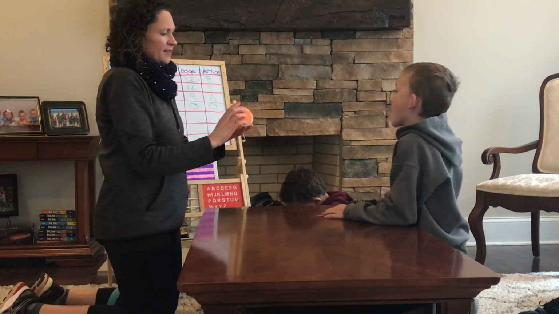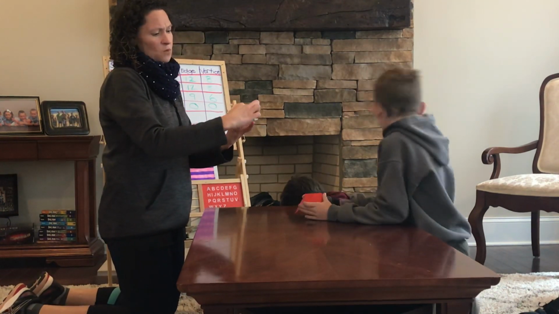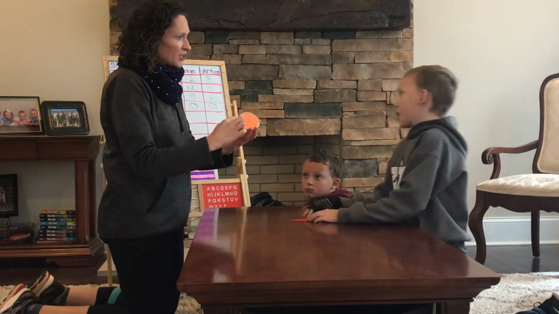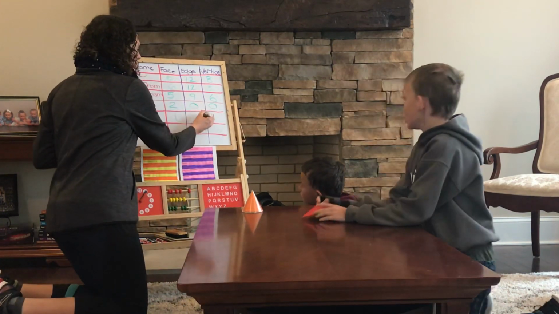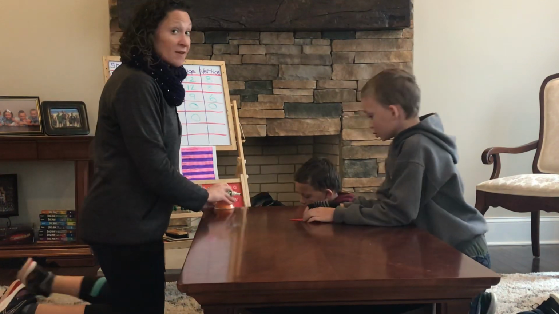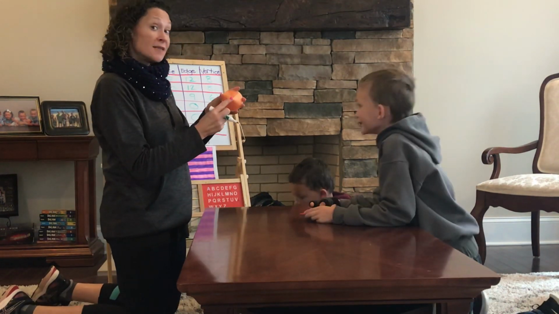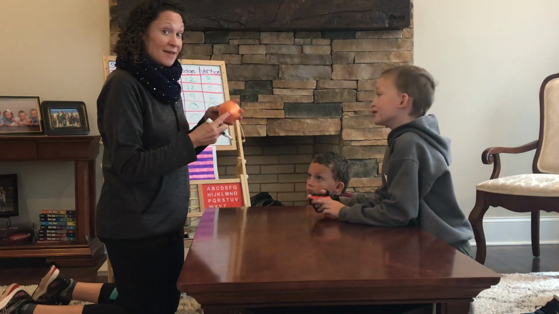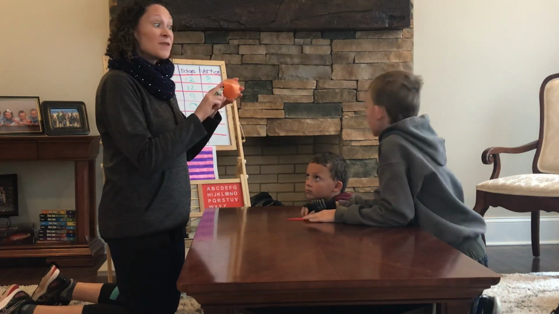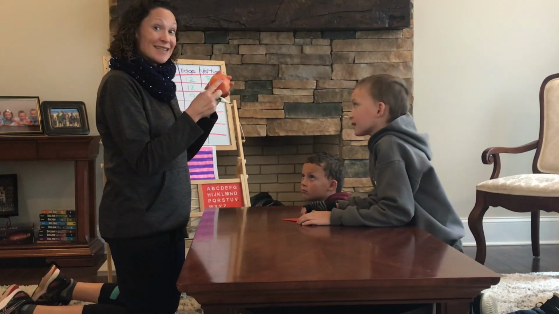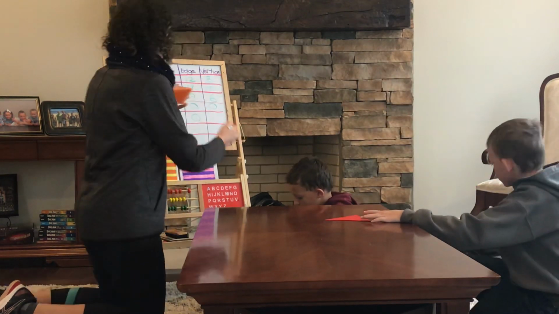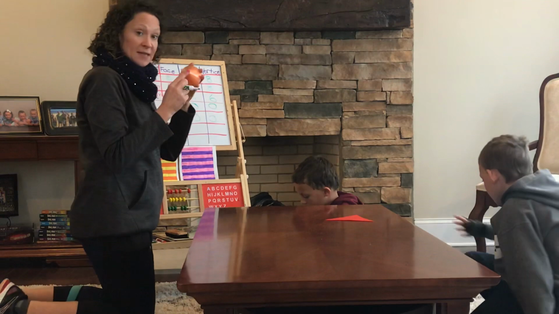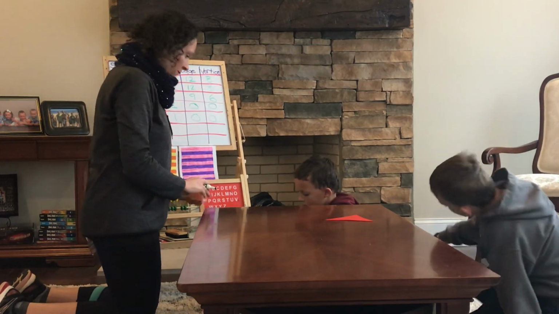What about edges? Well, it has no edges, because this edge isn't straight. And what did I say? A vertice is where an edge meets. Now there is some argument that this point could be called a vertice. But actually, if there's no straight edge, it's not considered a vertice, even though a cone has a point. So this is 0 vertices because there are 0 edges on a cone.